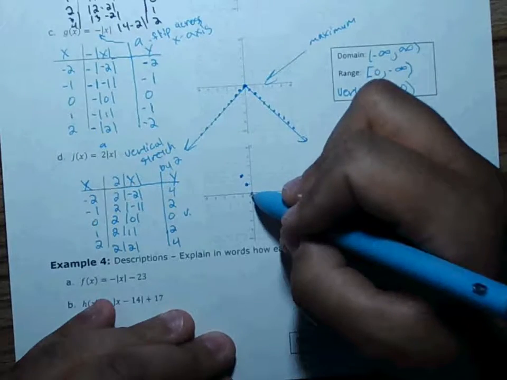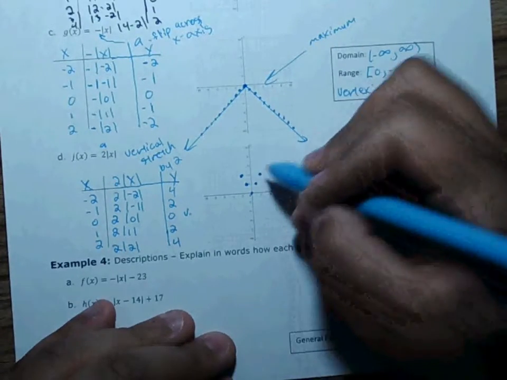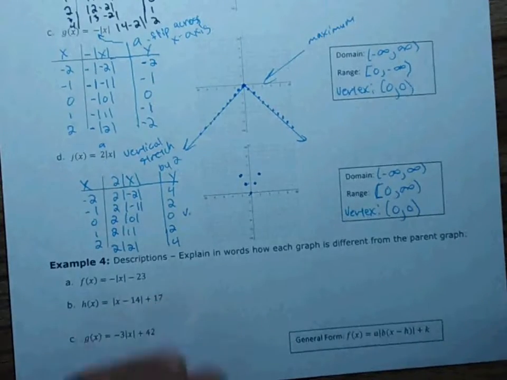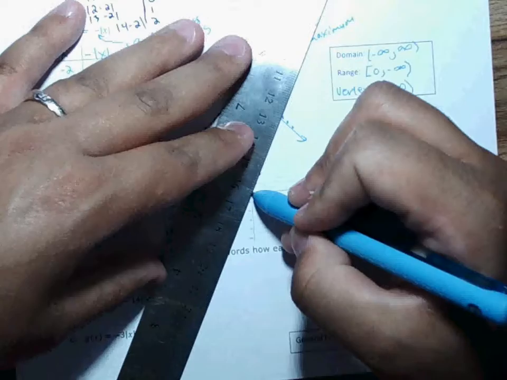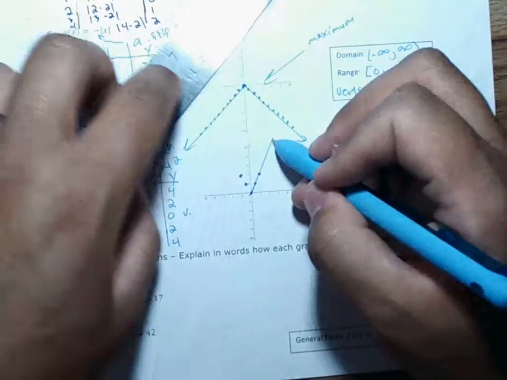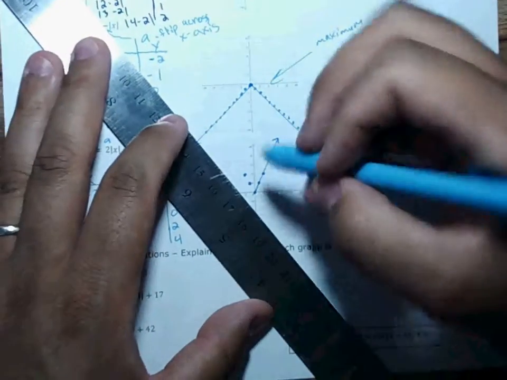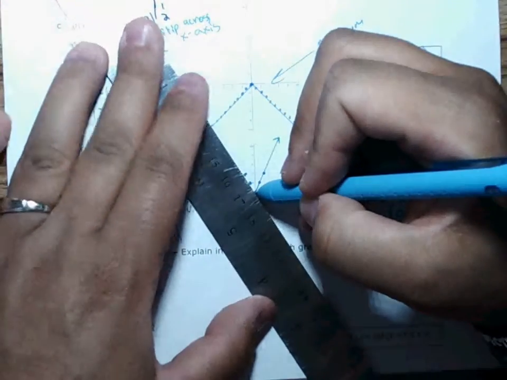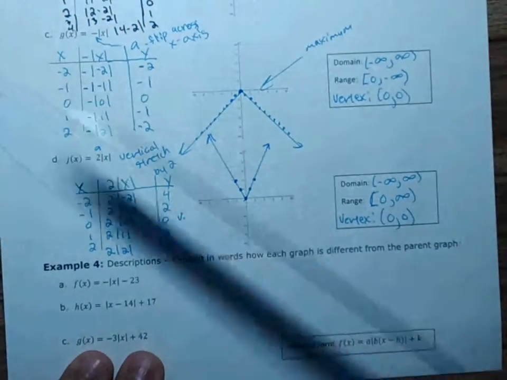So if I go to the right 1 and go up 2, go to the right 2 and go up 4, and we look at our function, it is a vertical stretch, which means that our graph is more narrow. The reason why is because our y values are actually going up at a faster rate than our x values.